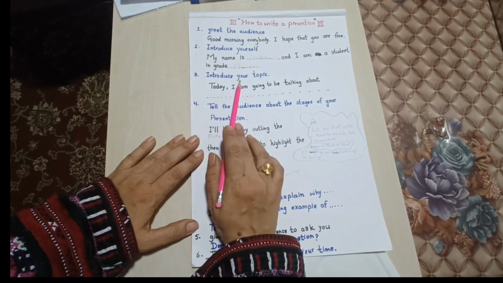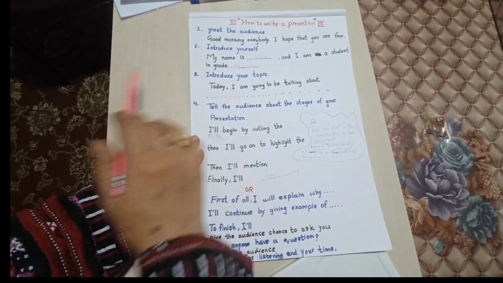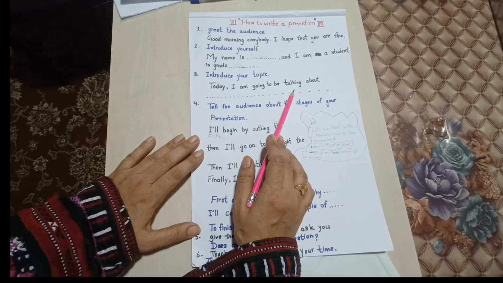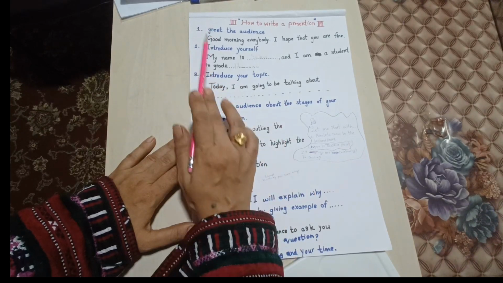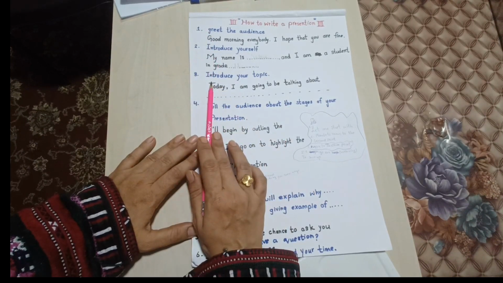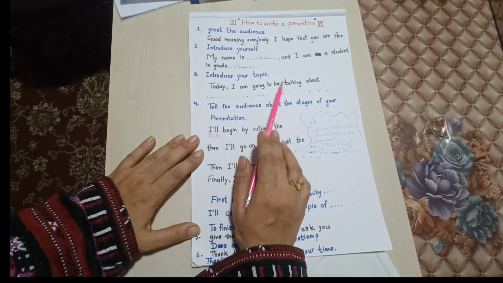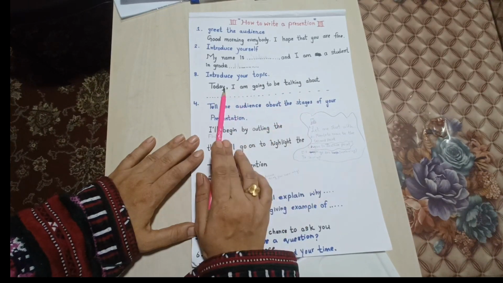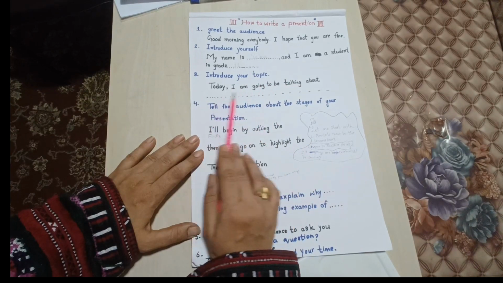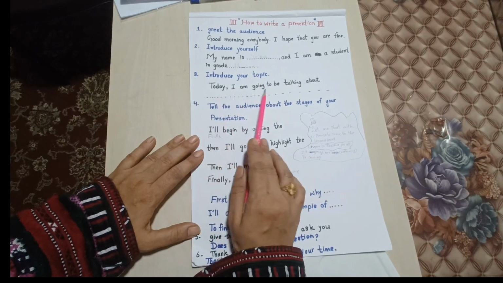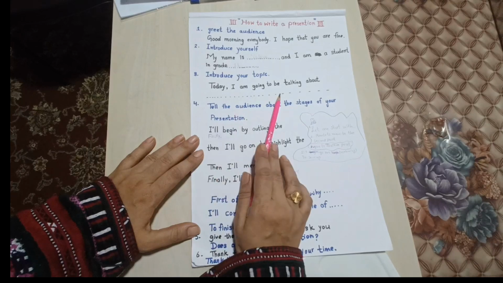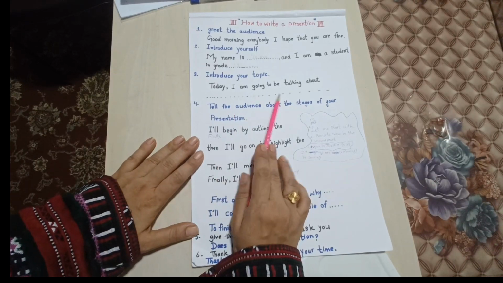Number 3, introduce your topic. Do not start from the topic. You have to greet the audience, introduce yourself. After that, start your topic. Okay, today I am going to be talking about, and then your topic. You'll write your topic name here. Today I am going to be talking about, say what you are going to be talking about.